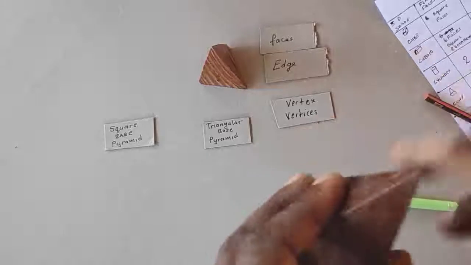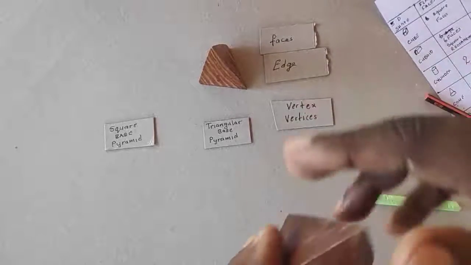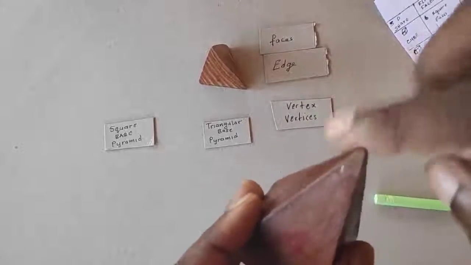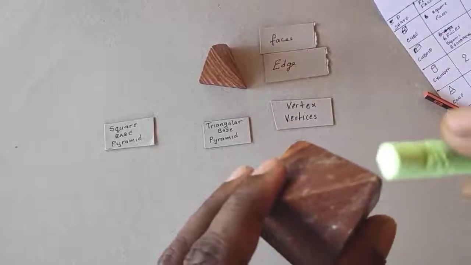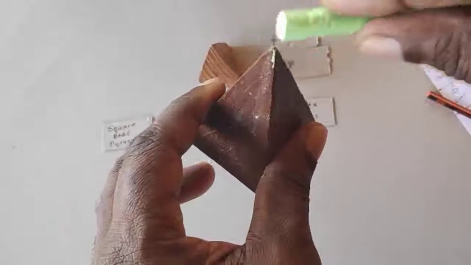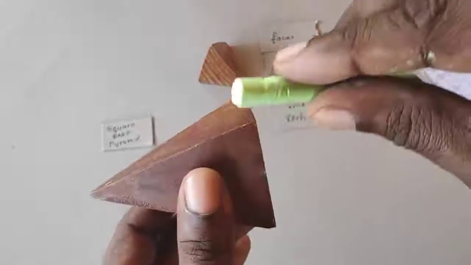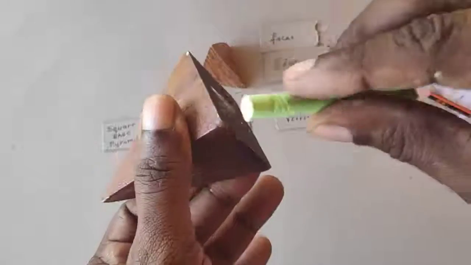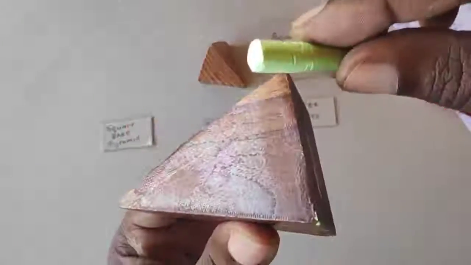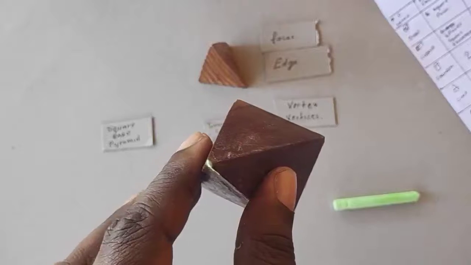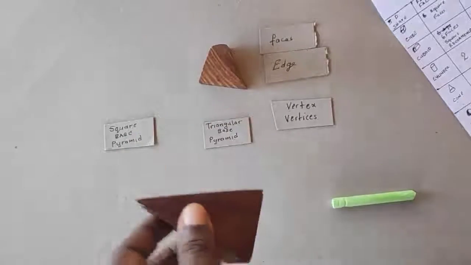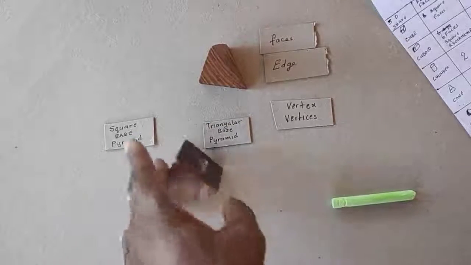We're looking now at the vertex or the vertices. Remember, where the edges meet and make a point. So let's go and see how many we have here. We have 1. We have 2. We have 3. We have 4. We have 5. Any more? So we have 5 vertices. And can this roll? No. It can't roll.